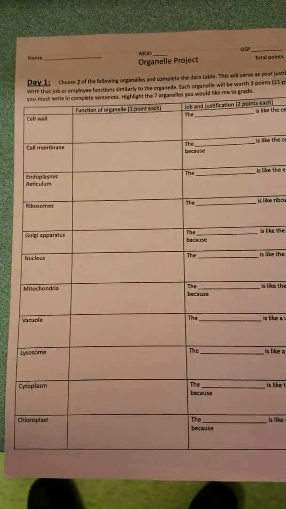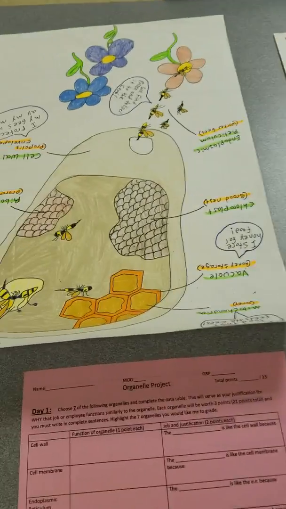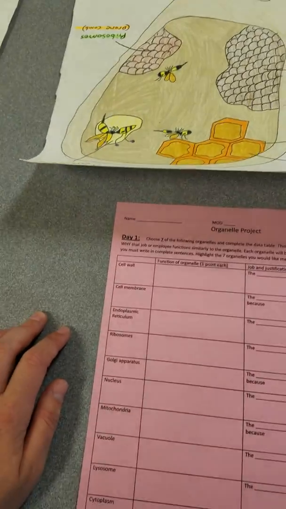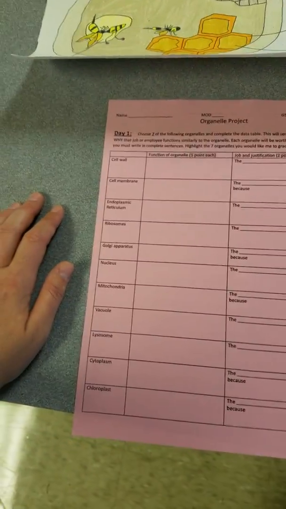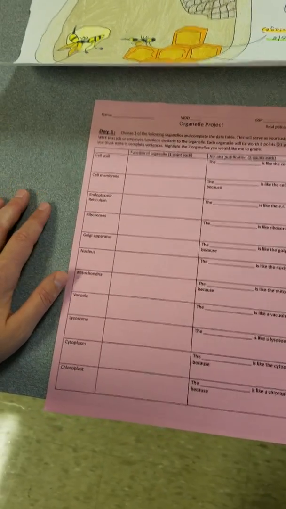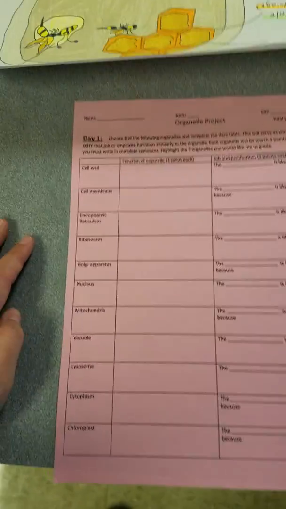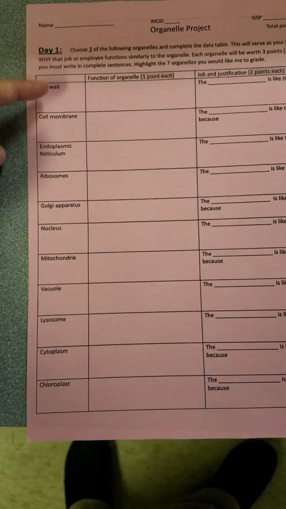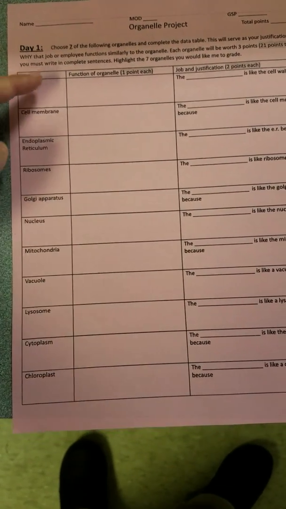Tomorrow, we're going to get a better idea as to, do I want to do a school? Do I want to do a beehive? Do I want to do a library? Do I want to do a football field? You get to have a little bit of fun with this. It's totally up to you. Then, tomorrow you're going to choose 7 of these. Not all of them, that's ridiculous.